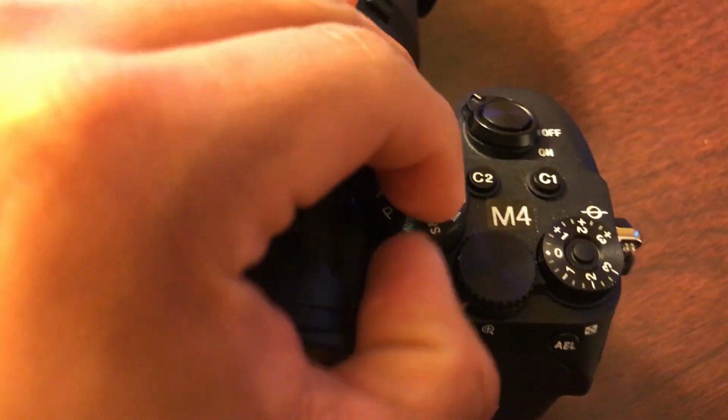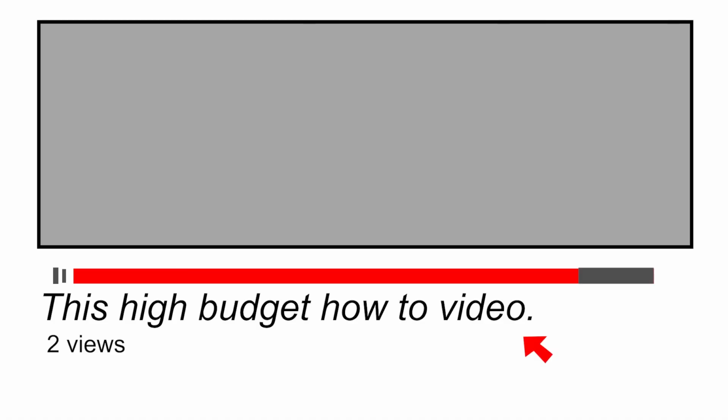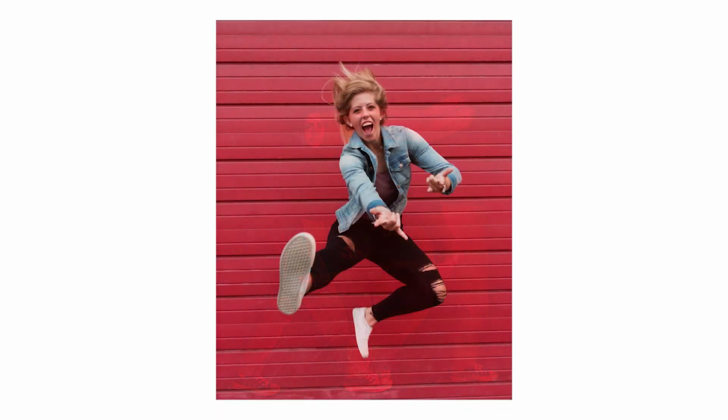Learning to use your camera in manual mode can seem really intimidating. And after watching this video, I hope it made it a little bit less confusing for you and put you one step closer towards taking creative photographs today.